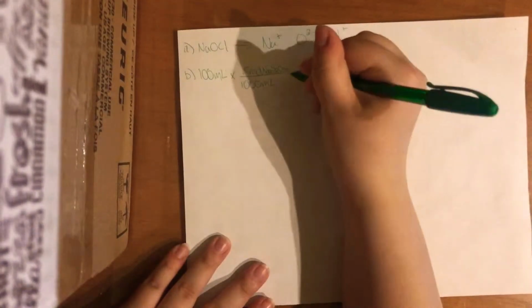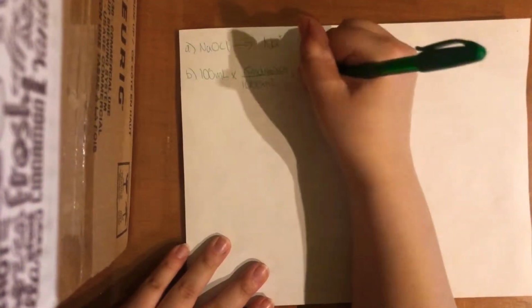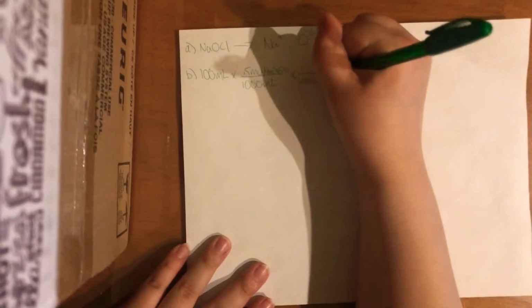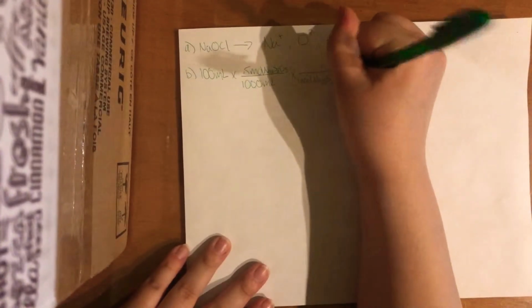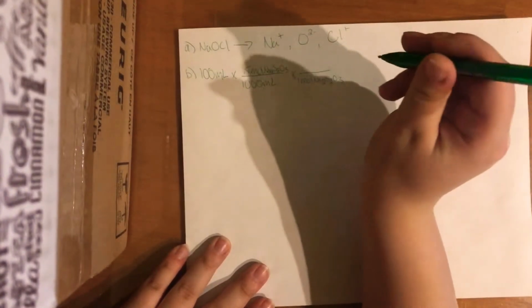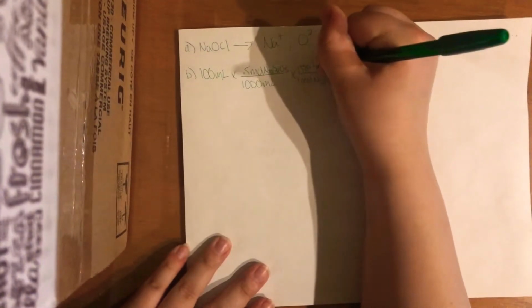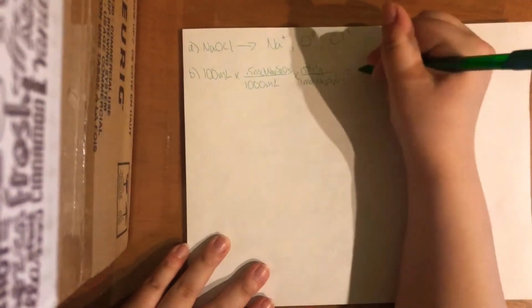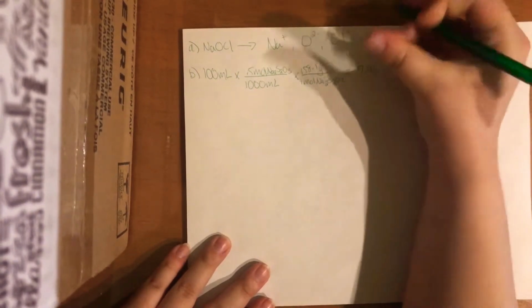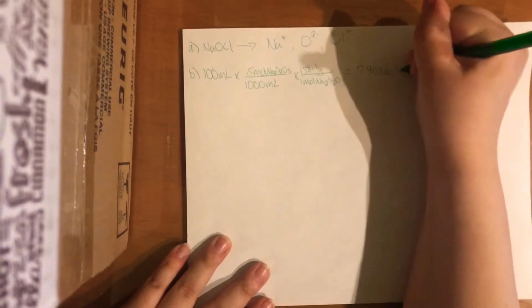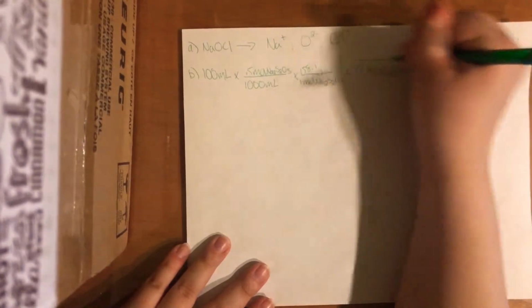And then to get it into grams, you're going to put 1 mole Na2S2O3 over the molar mass, which is 158.1 grams. And that comes out to 7.9 grams of Na2S2O3.